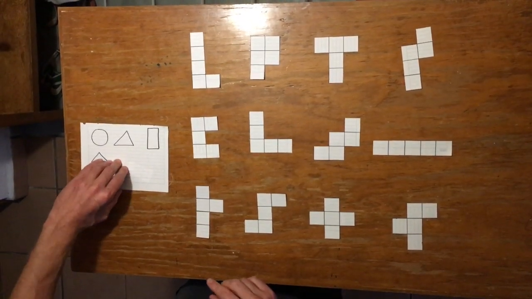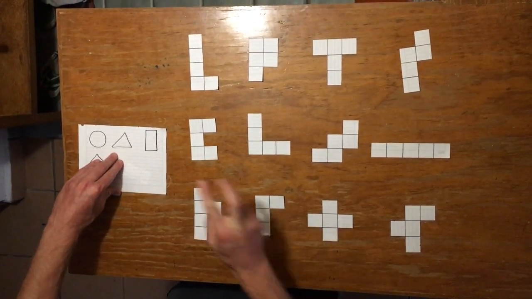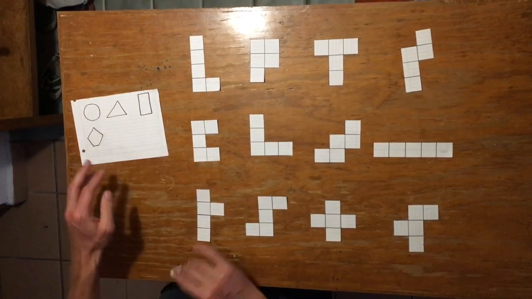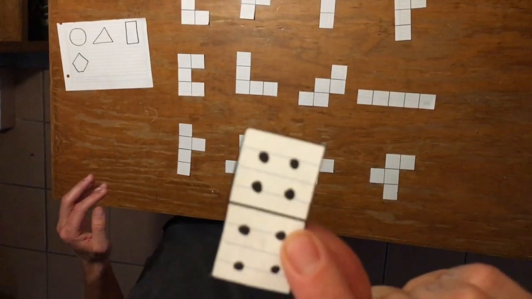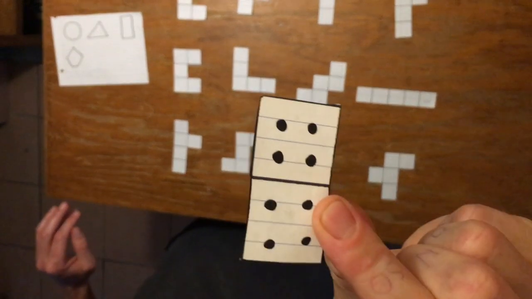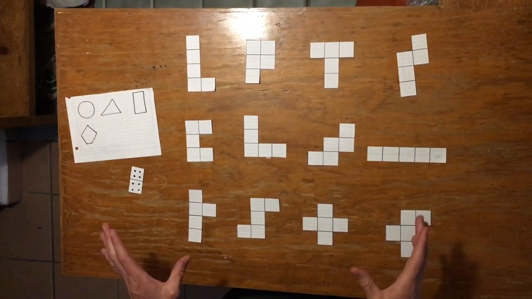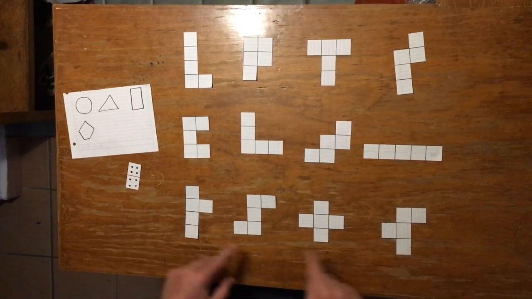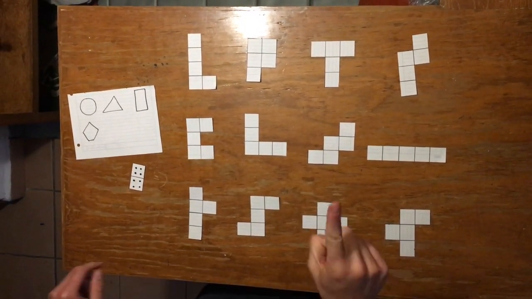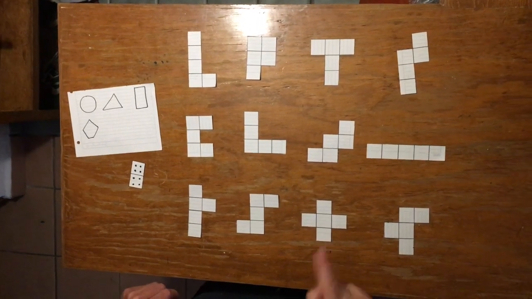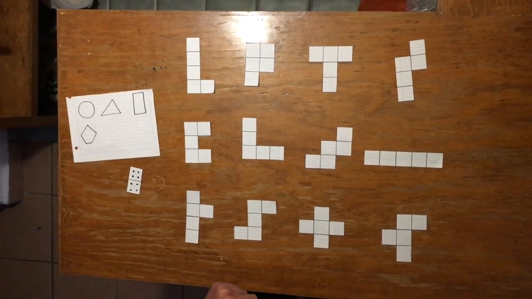This is a rectangle made up of 2 squares. What is that called, guys? Hopefully you know the game. This is called a domino. Now with those clues, I want you to think about what is the name for all of these shapes. There's one name, and I want you to think really carefully about what that name might be.